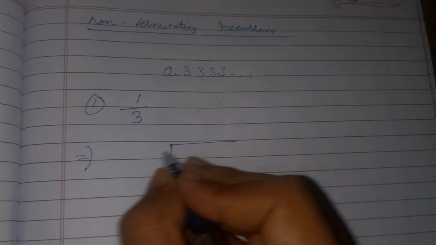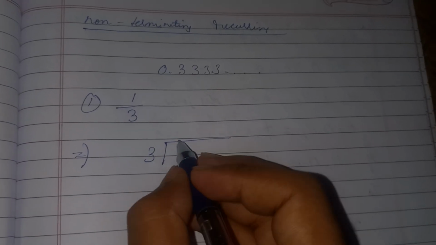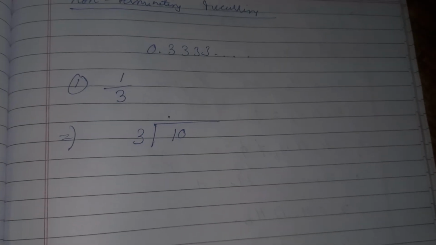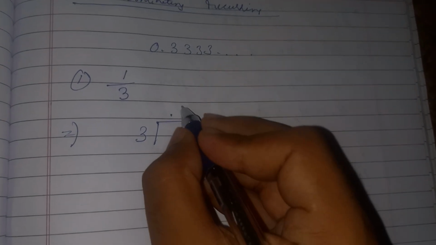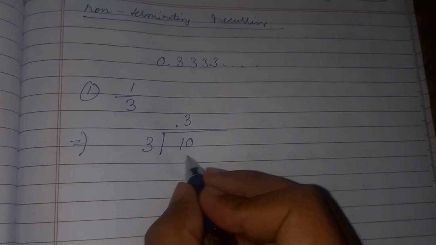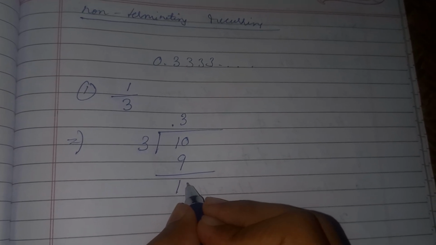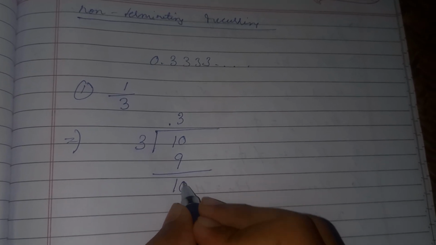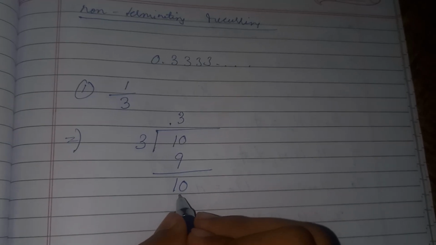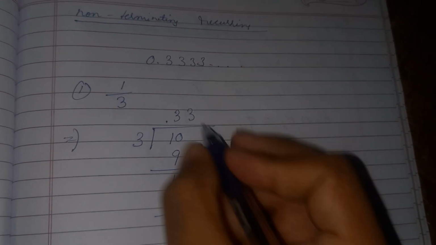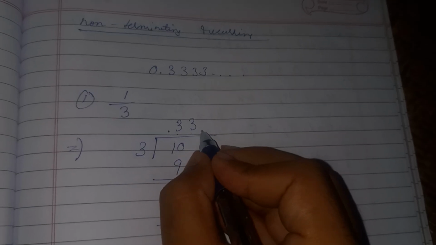If we divide 1 over 3, first we'll have to take a point and put a 0 here. Now 3 3s are 9. Since we have taken the point, we can take 0 again. We will get 3 3s are 9 again. So here we can see it is repeating, but it will never end.